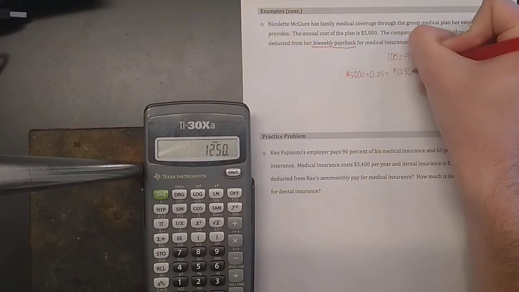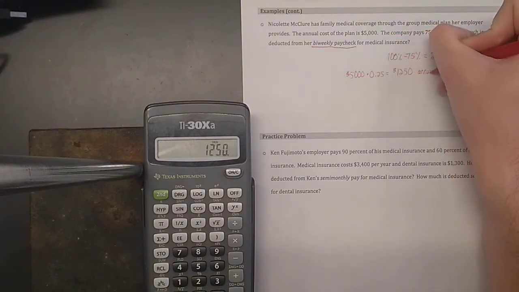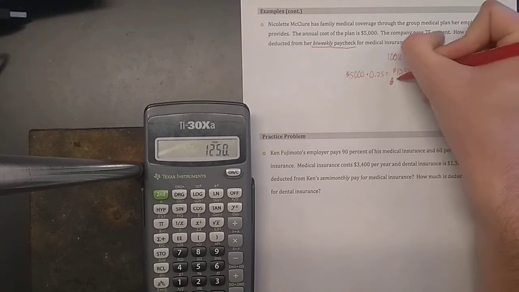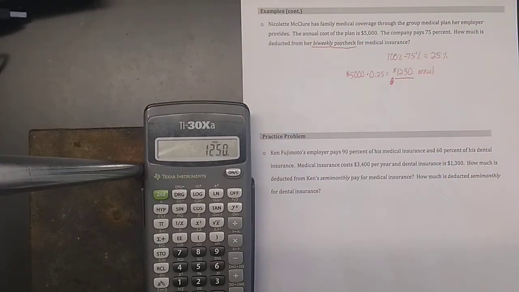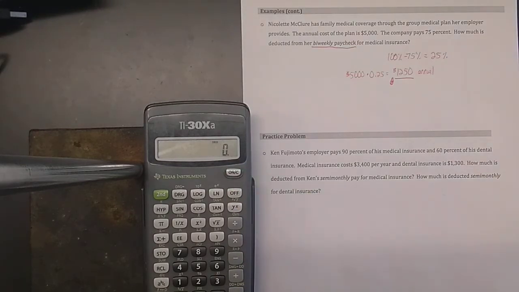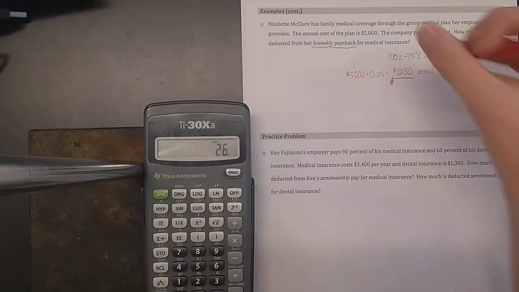The annual cost of the plan is $1,250. We take that, and since she's paid bi-weekly through bi-weekly paychecks, bi-weekly means every other week. That means not every week is she getting paid, but anyways, 52 divided by 2 is 26. Bi-weekly is 26 paychecks per year.